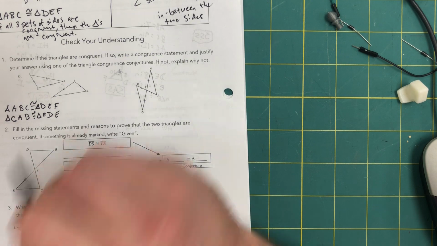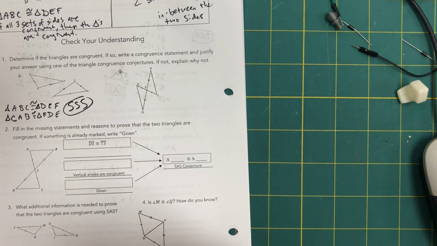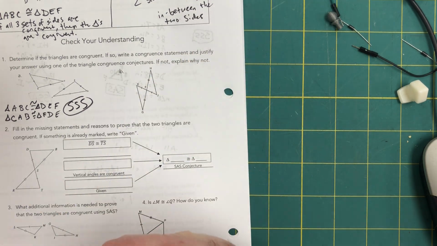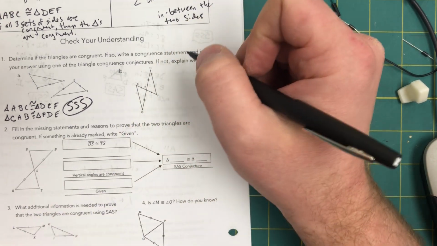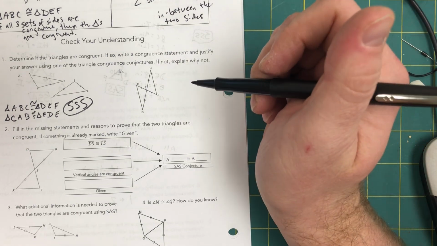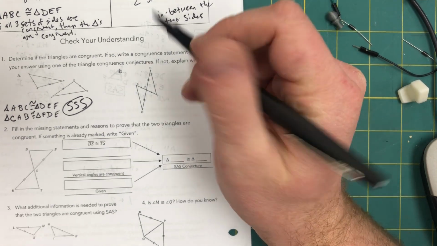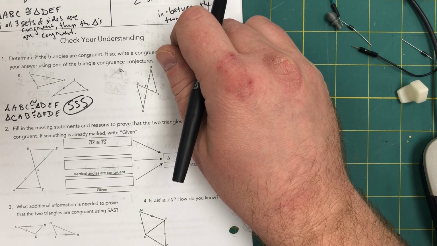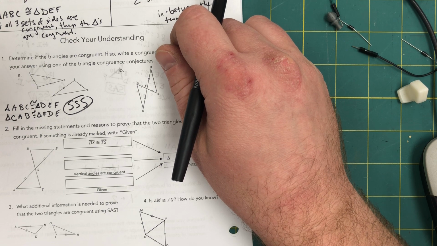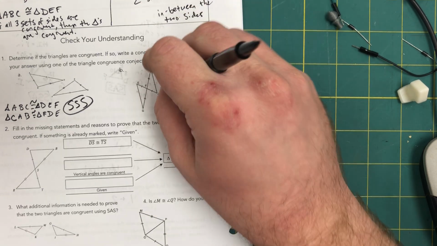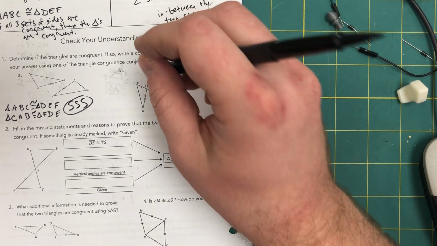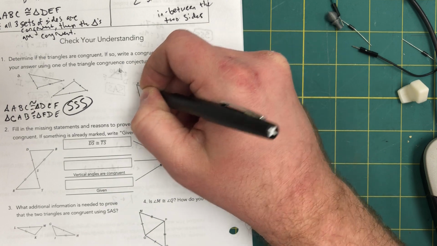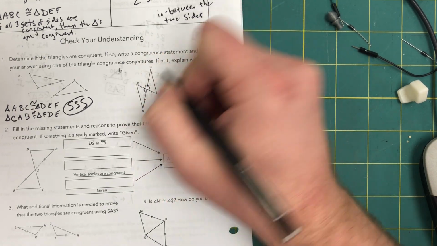I see two sides. Oh wait, sorry, this was SSS. Those sides match and those sides match, but I don't have the third side. In case you've missed it, literally every lesson since we've learned vertical angles has had vertical angles in them somewhere. Oh, is it actually basically every lesson? If it's not literally every lesson, it's close. Almost every lesson we've done this year after we learned vertical angles has had vertical angles in them. Boom, vertical angles. Look, those are congruent because they're vertical angles.